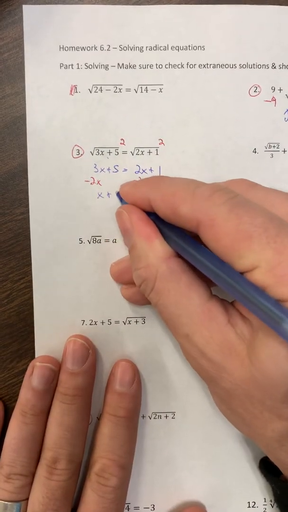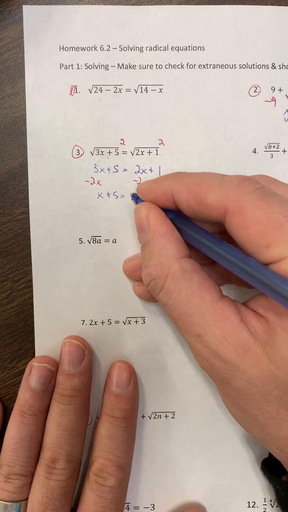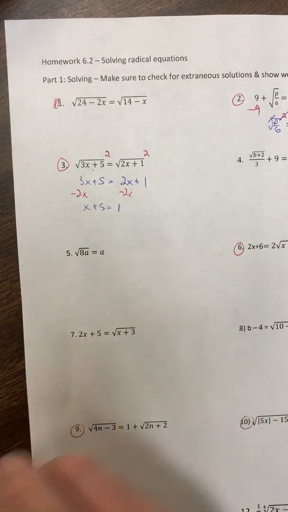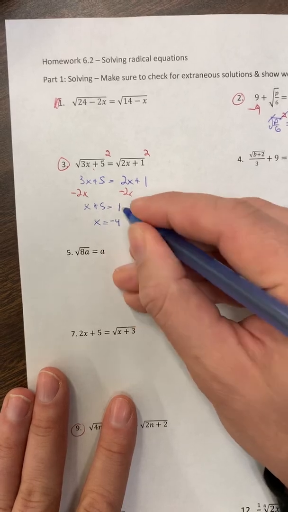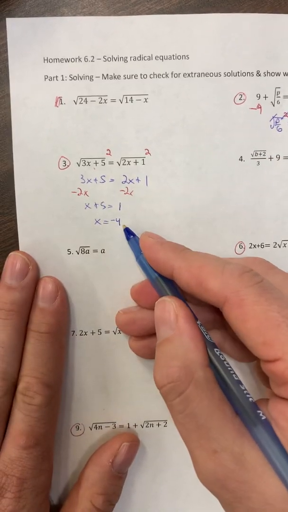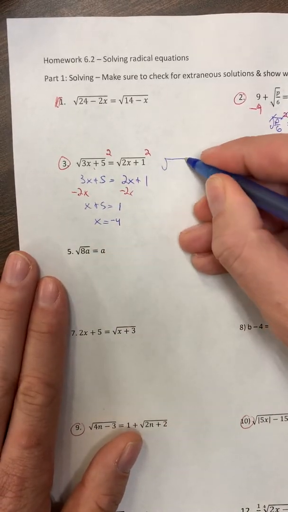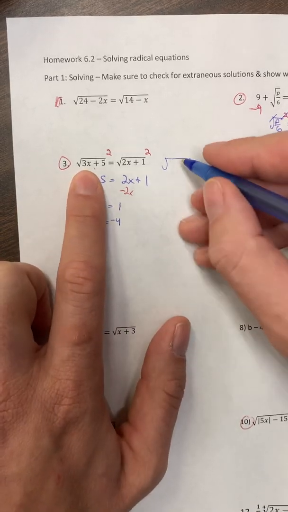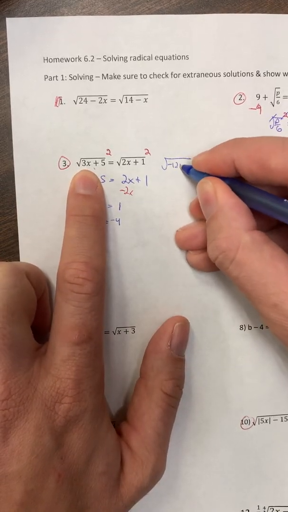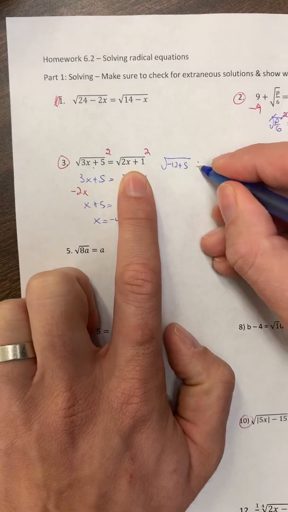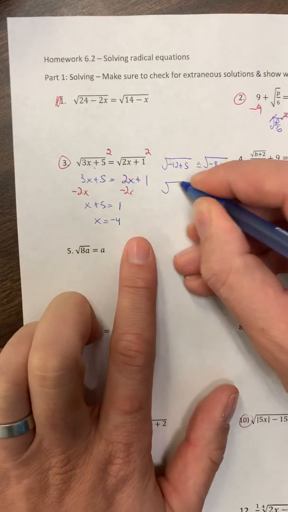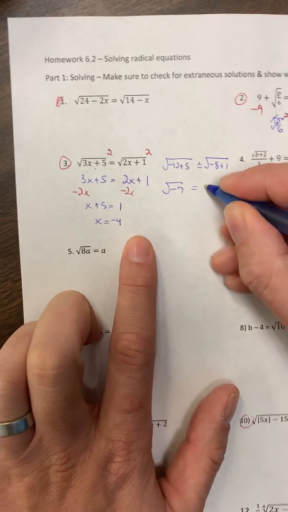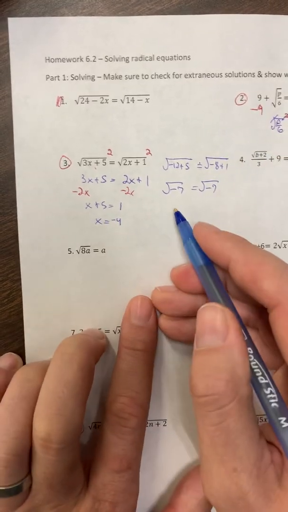and get x plus 5 equals 1. And so x equals negative 4 when we subtract 5 on both sides. Again, we have to check our answers. When we check, we get square root of 3 times negative 4 is negative 12. 2 times negative 4 is negative 8. And it looks like these two equations are the same.